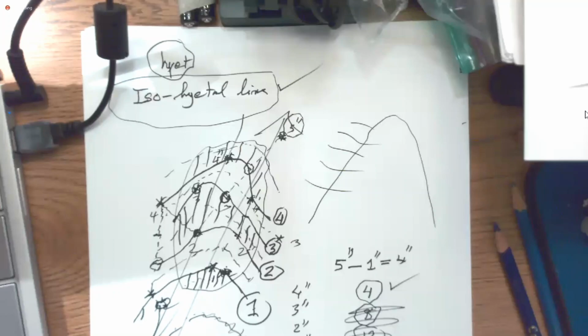Then this portion of the watershed, somewhere there will be a line of 2 inches. So then this will be covered by 2.5 inches. Likewise, somewhere will be 6, and then this portion will be covered by 5.5 inches of rain.